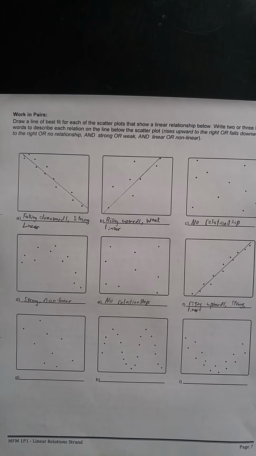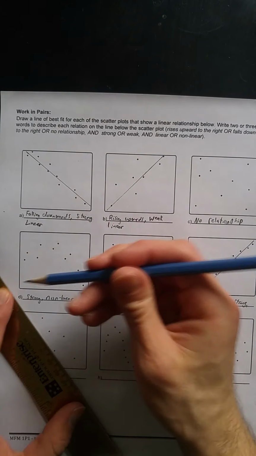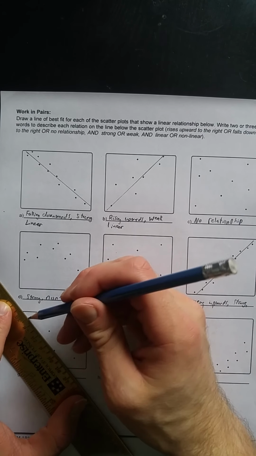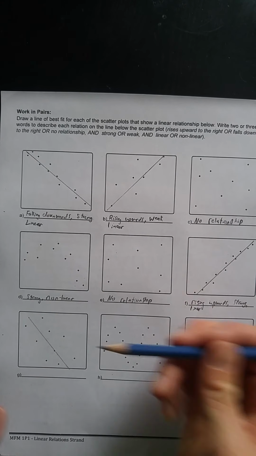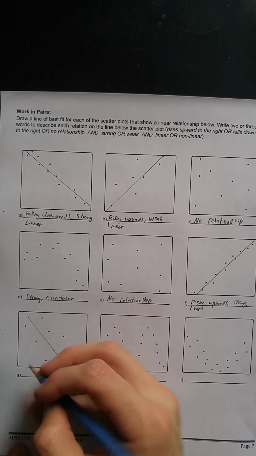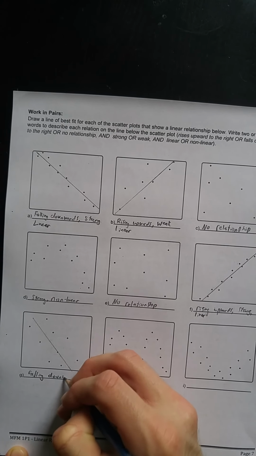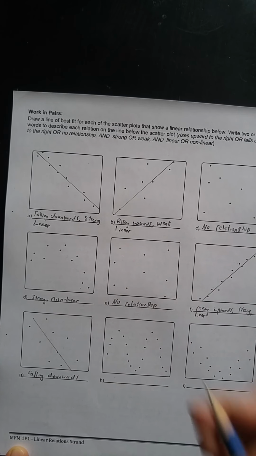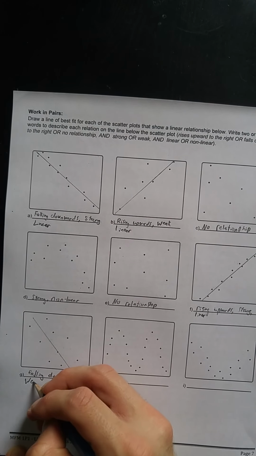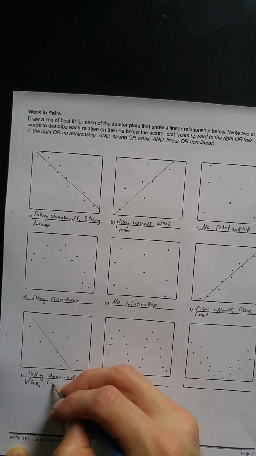Our next one, you know what? It looks like it is some kind of relationship. As it goes to the right, it is going down, so I mean, this would be our line of best fit. So it's going to be falling downwards. Weak, linear.